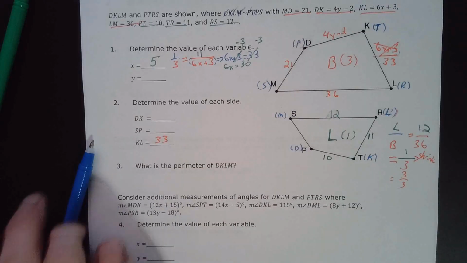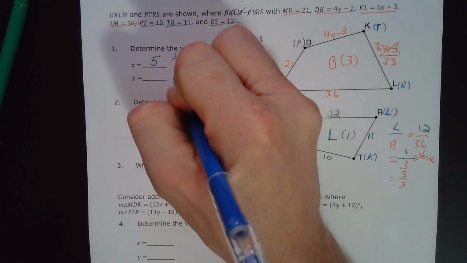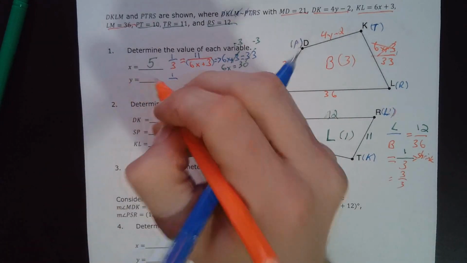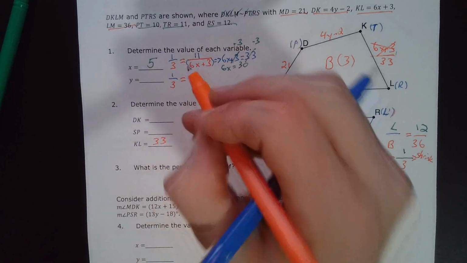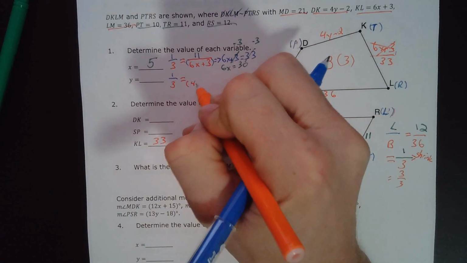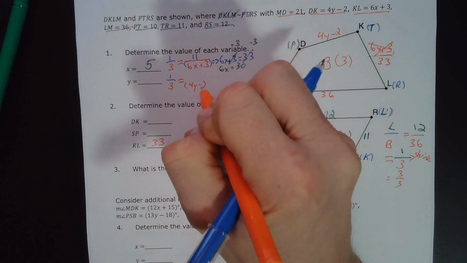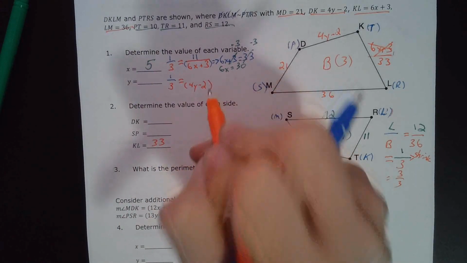4y. That's my little over big again. So I got 1 over 3 equals, all right, so my big value is 4y minus 2, right?